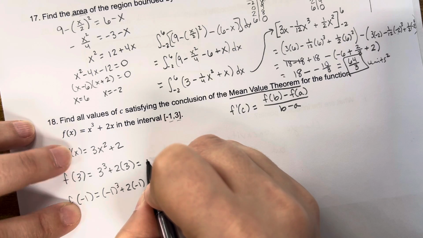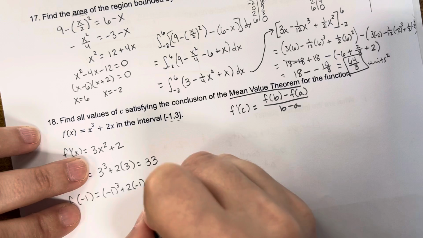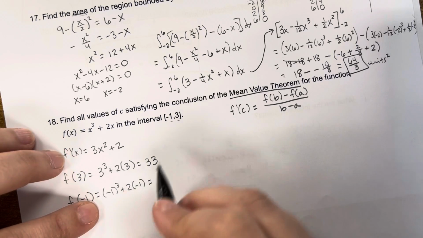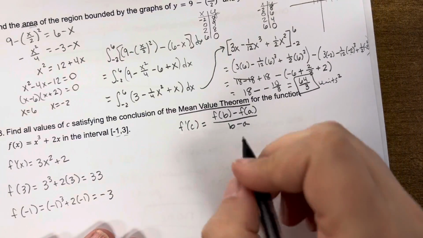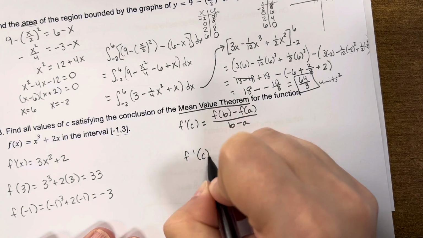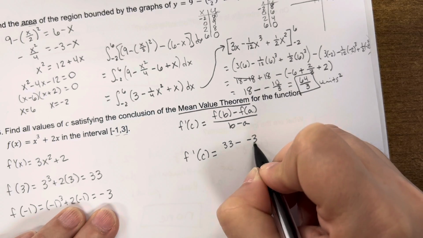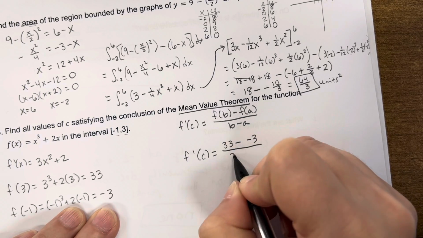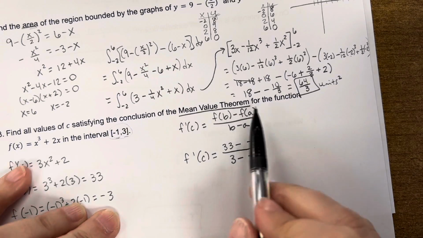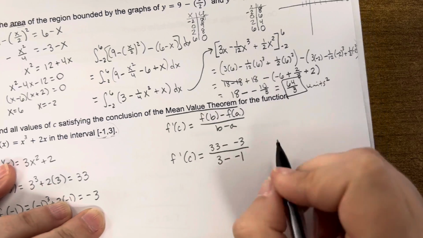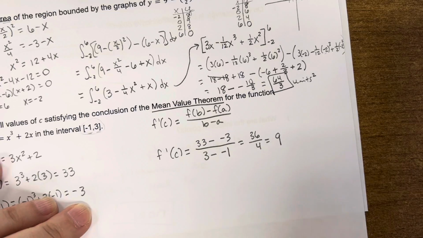So that would be 27 plus 6 would be 33. And then this would be negative 1 minus 2, so that's negative 3. So what I need to figure out here is, so f prime of C, this is 33 minus a negative 3 all over 3 minus a negative 1. So that's me just plugging these values in and finding this derivative. If I do that, I end up with 36 over 4, or just 9, right?